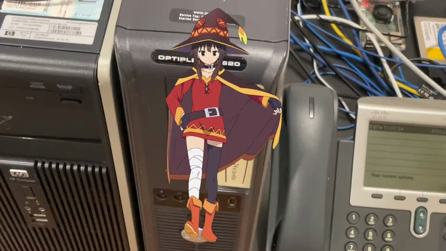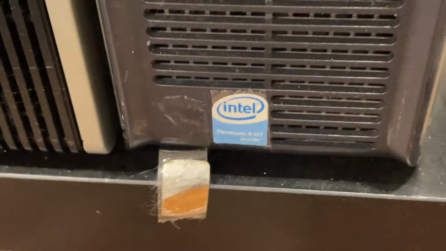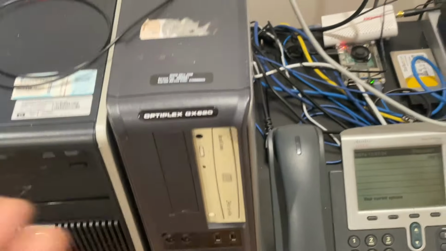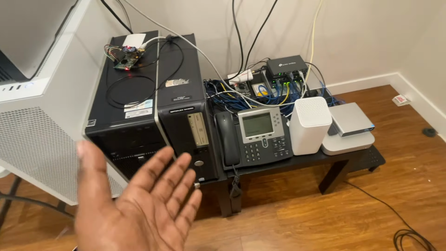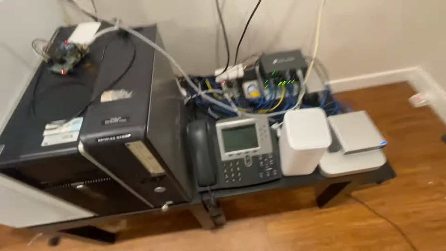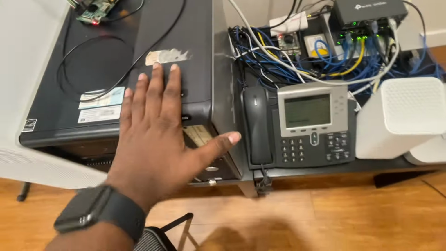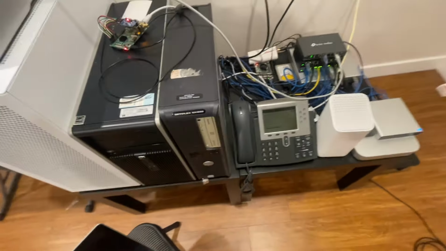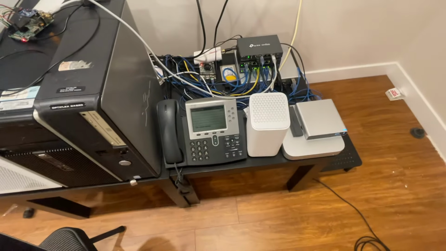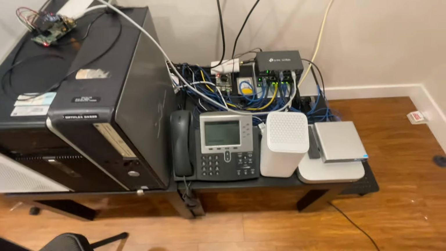This is Megabean server. Megabean server is a Pentium 4, and it is off. This was used for some free PBX experimenting I did at one point, and along with the Cisco phone, which is a little Cisco IP phone. Both of these are not functional. I mean, Megabean server works, but it's off because I stopped with that. And the Cisco IP phone has been sitting there. One day I might do something interesting with that.